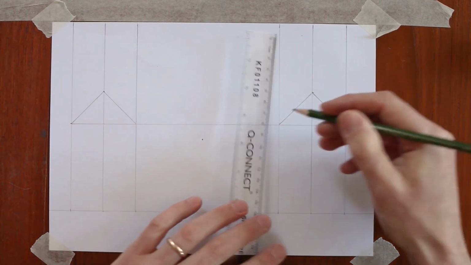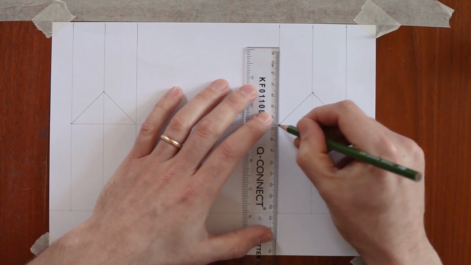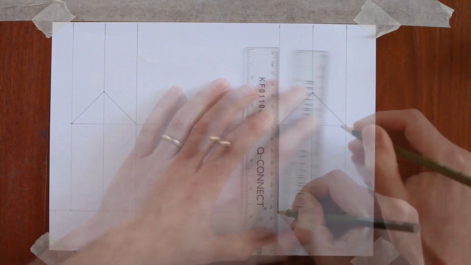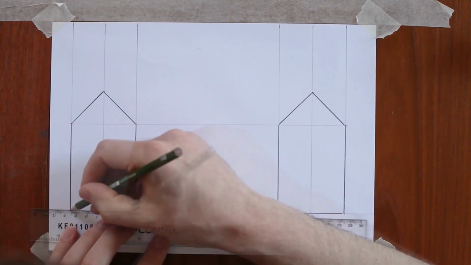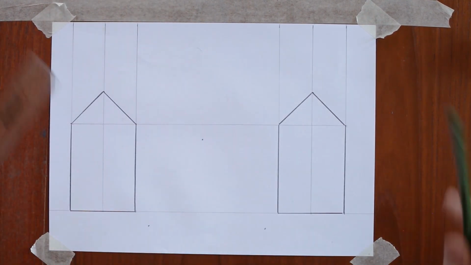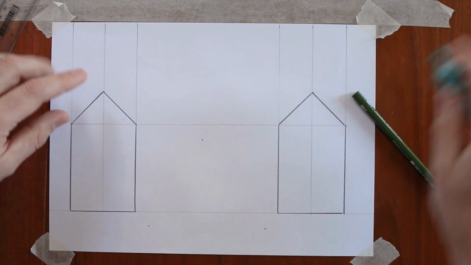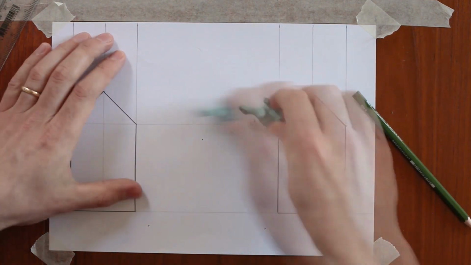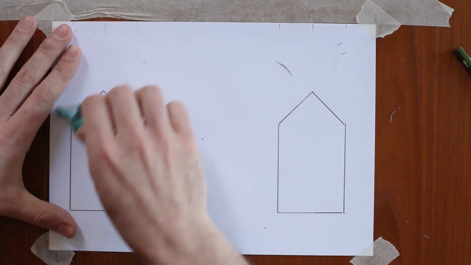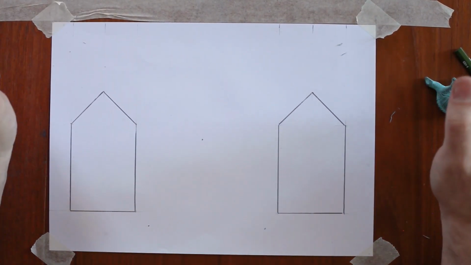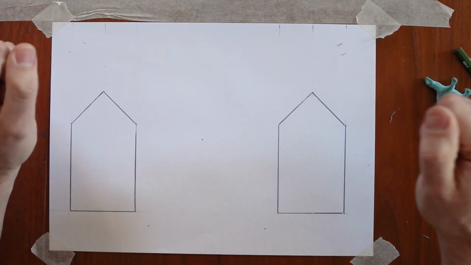And then I can draw out slightly harder on the house itself. So I'm going to go around those. Once you're at that stage, you can just rub out the lines that are not the houses. And that gets you to the stage of the printout.